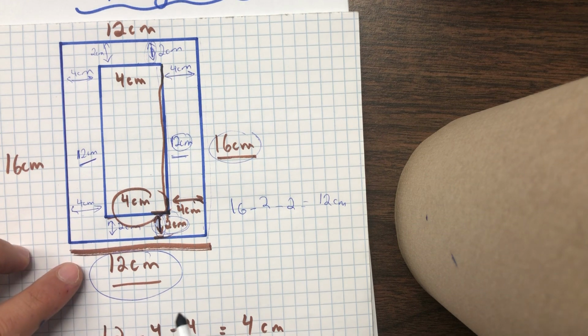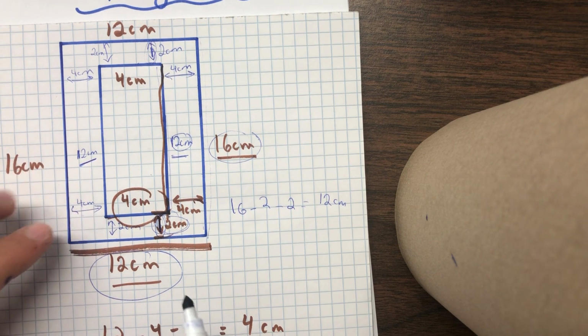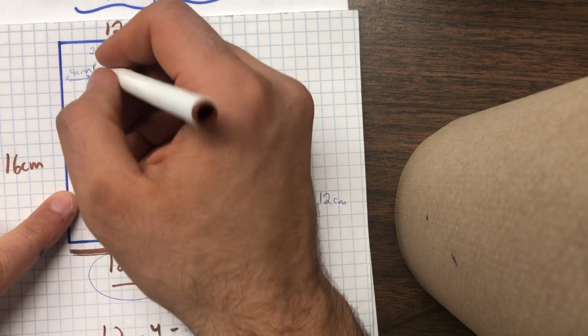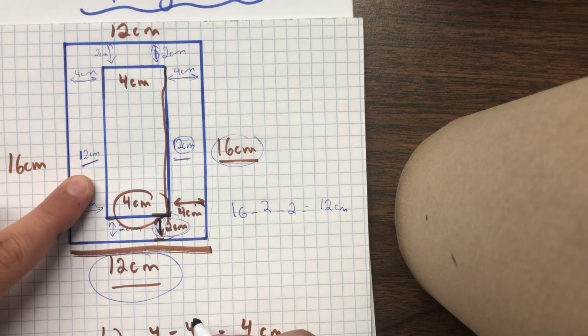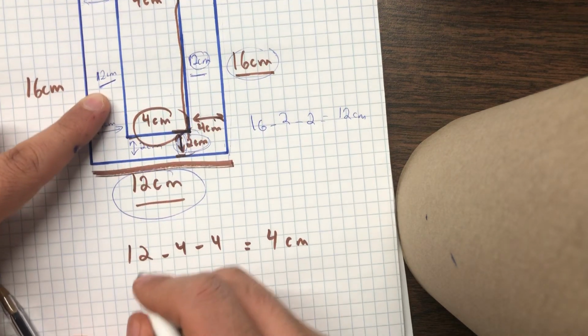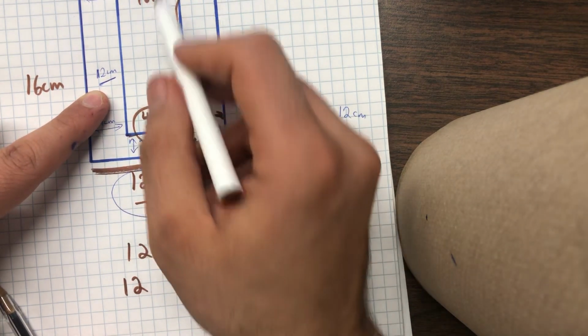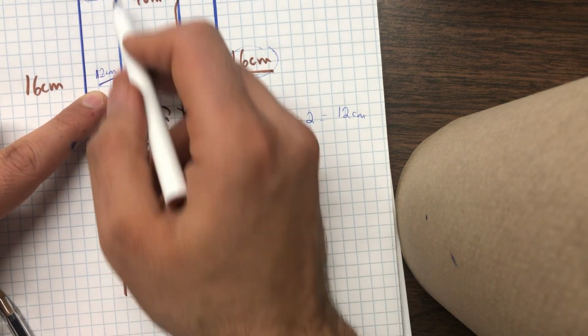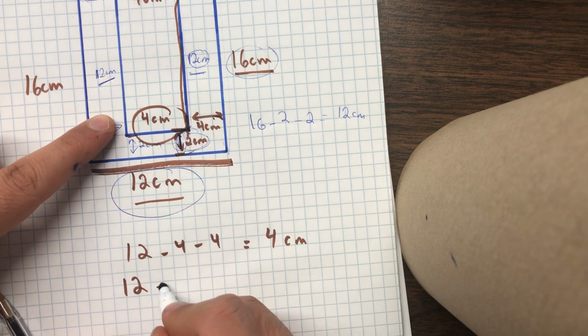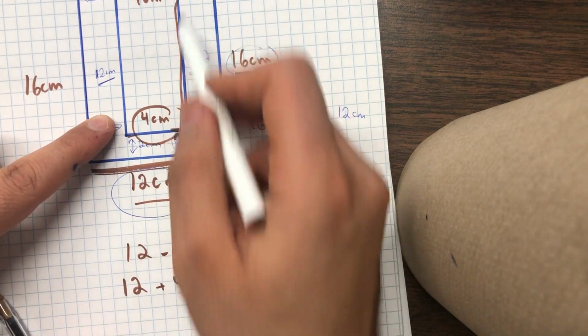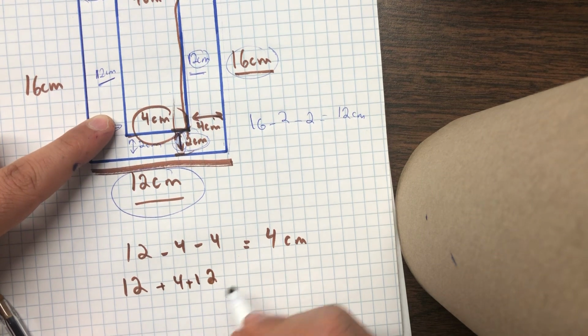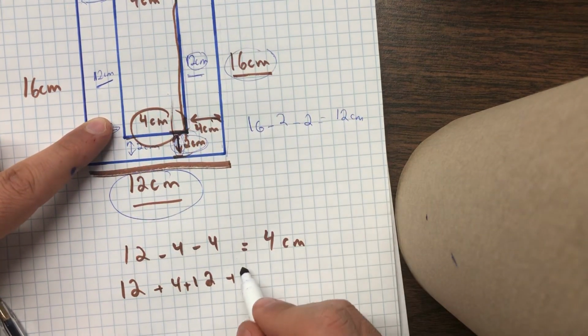Okay, so now this is equal to 12 centimeters. I'm calculating the perimeter of the inside picture. So we got 12, and now we know that this is 4, and this is 12, and finally that is 4.